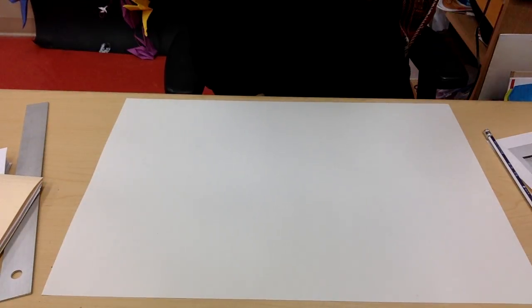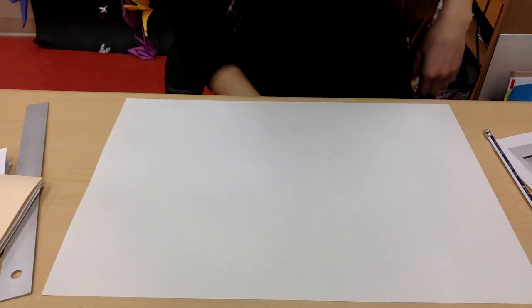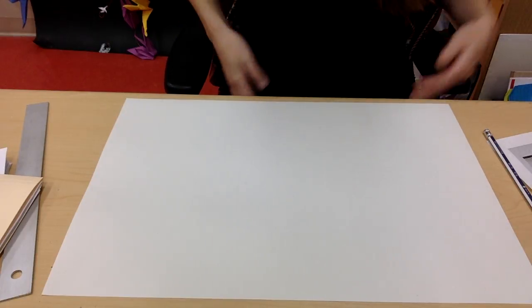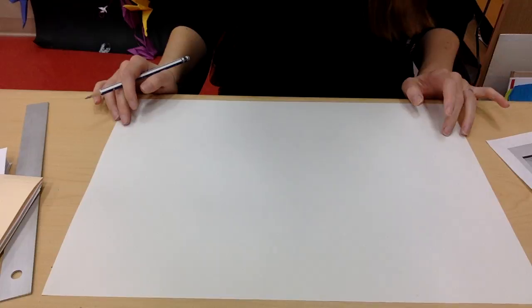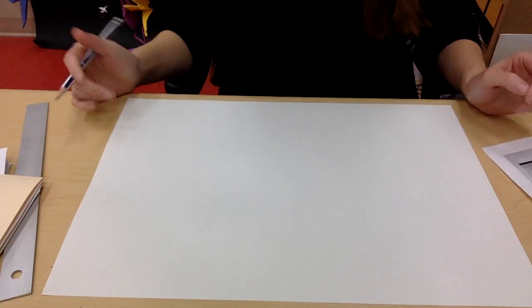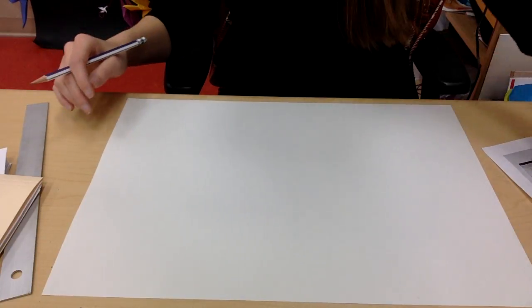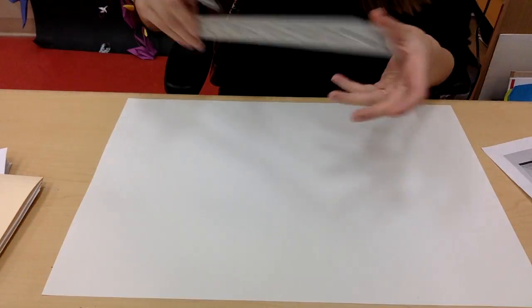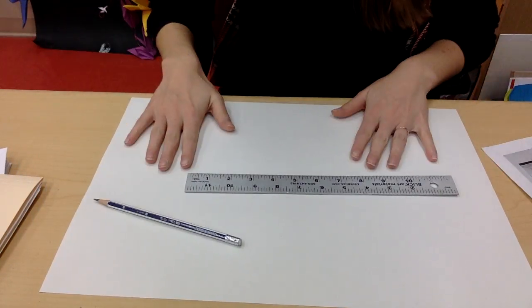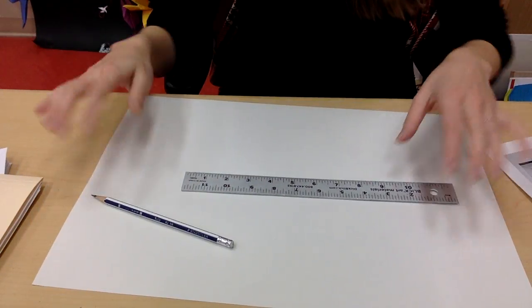Alrighty, everybody. So today what we're going to do is create a one-point perspective street. I'm going to show you the steps on how to do that. The first thing that we need to draw is a horizon line. You're going to need a ruler for this, and a pencil, and your paper, hopefully with your name on it.